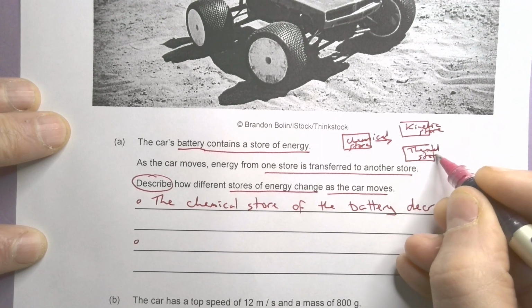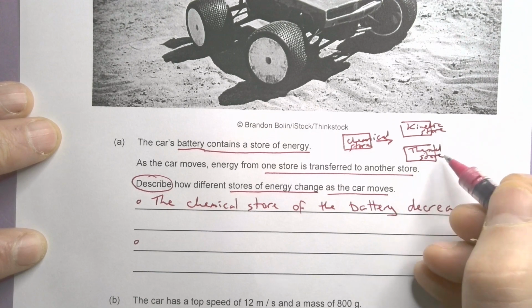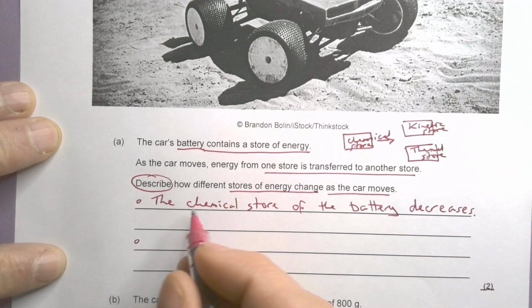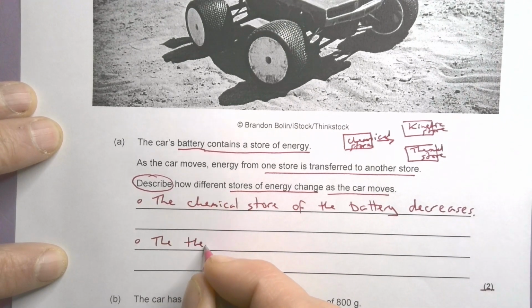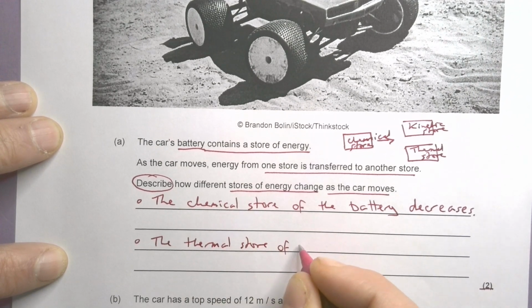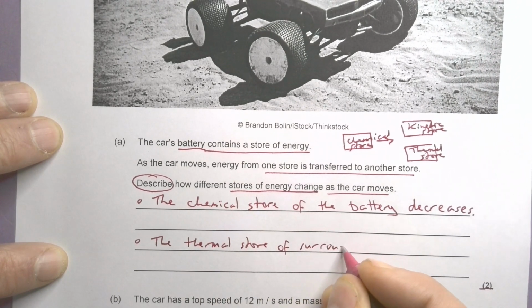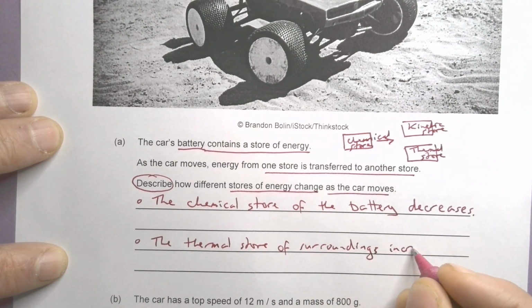And eventually it will run out of battery, and the kinetic store will go to the thermal store. So the chemical store of the battery decreases. The thermal store of surroundings increases.